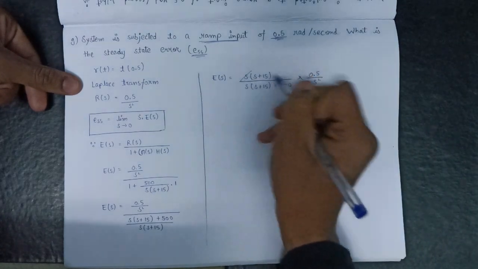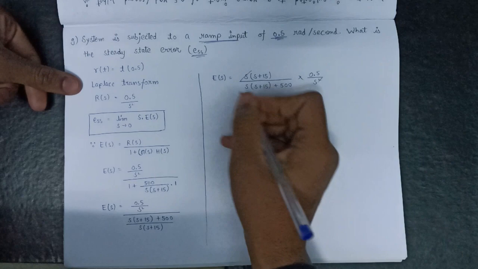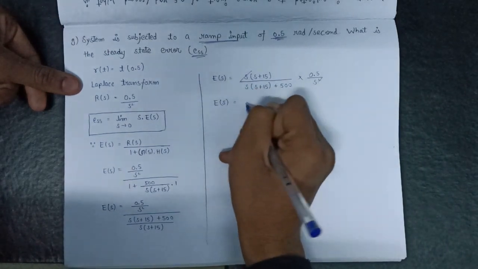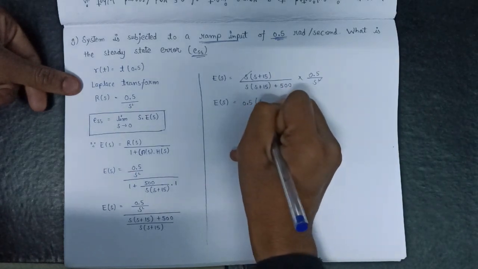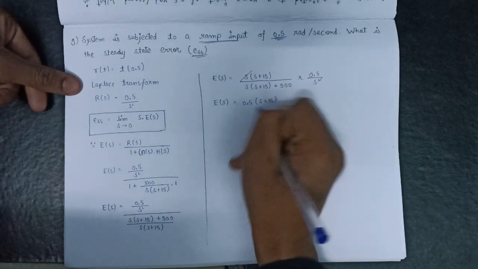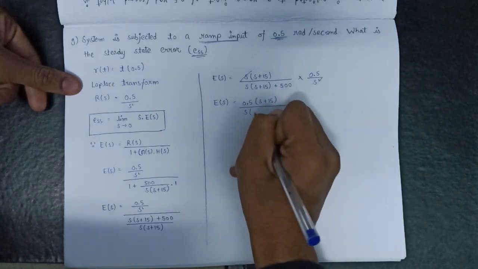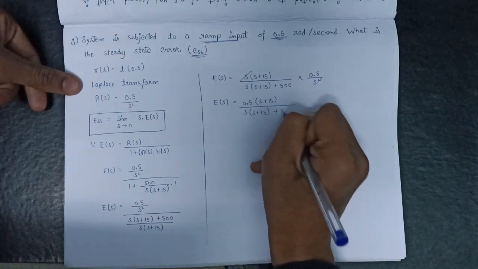So this S will be cancelled out with this S square, and the remaining term will be E of S equals 0.5 into S plus 15 divided by S into S plus 15 plus 500.